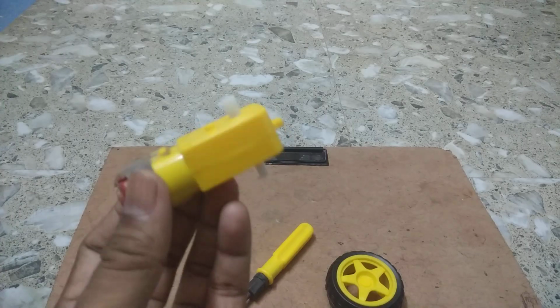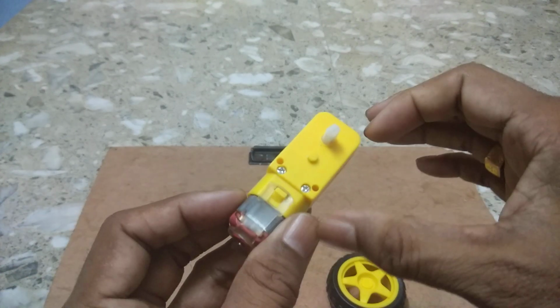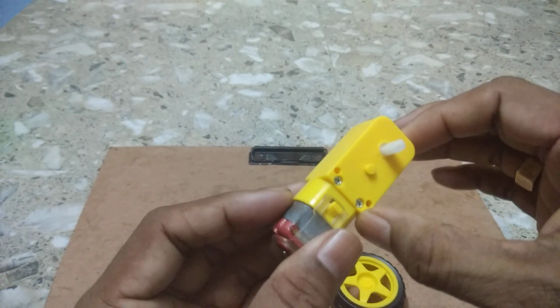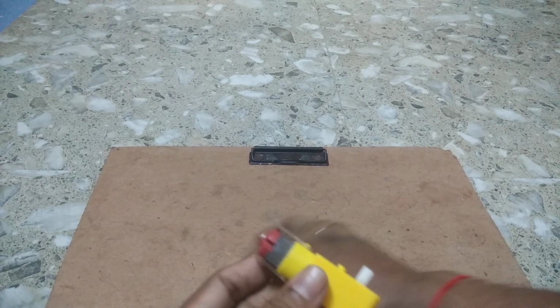Now see, this is a geared motor. This part is the motor and this part is the gear mechanism. Let us see what is in the gearbox.